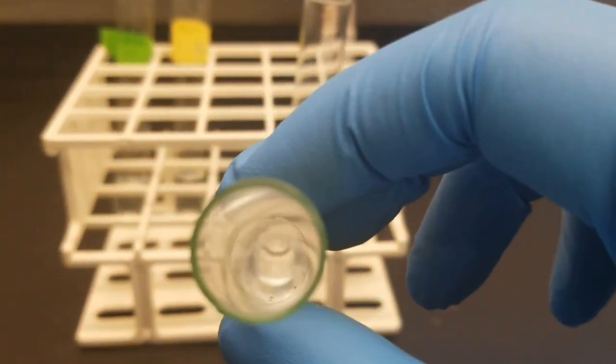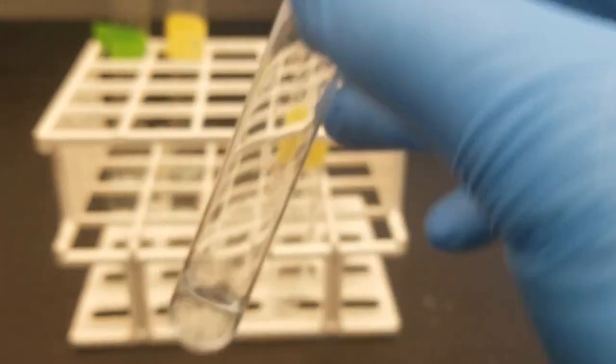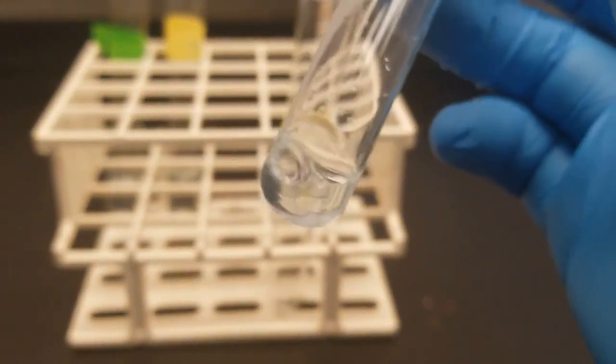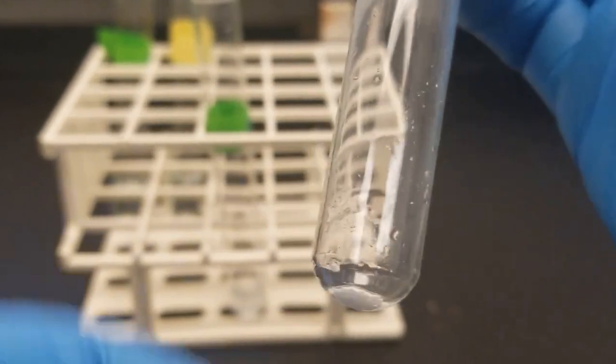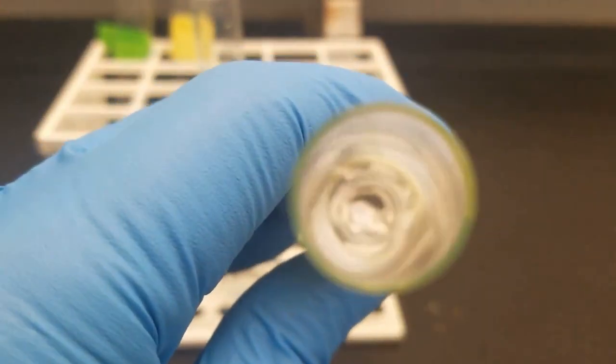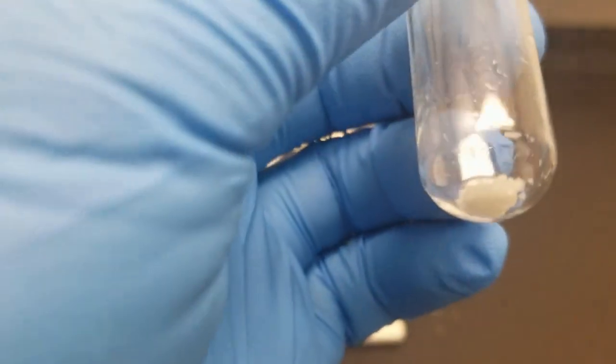So if you take a look down the test tube, all of our precipitate is now gone. Do it with the other one. Again, what we're adding here is ammonium hydroxide. The best angle here is, it sucks. There we go, something like that.